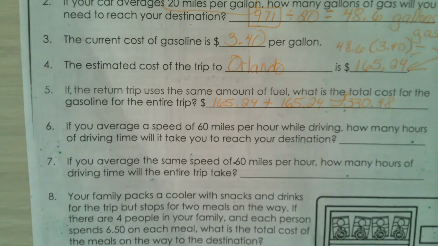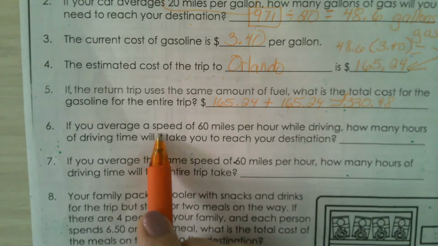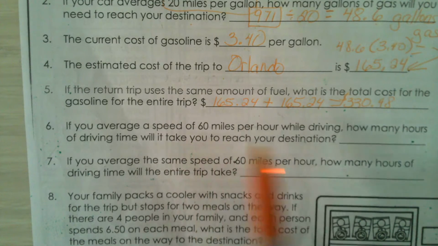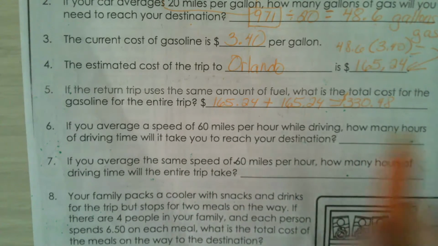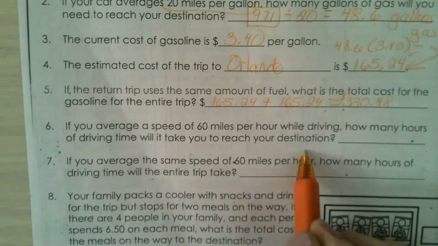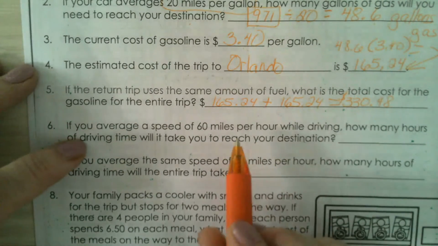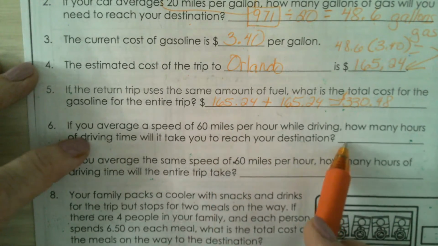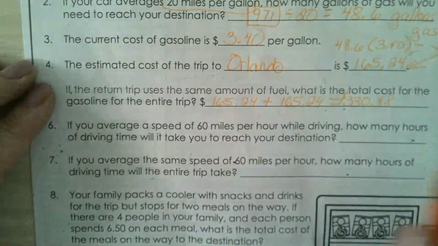In problem number 6, it says, if you average a speed of 60 miles per hour while driving, how many hours of driving time will it take you to reach your destination? Okay, to go from Indy to Orlando, it's 971 miles.